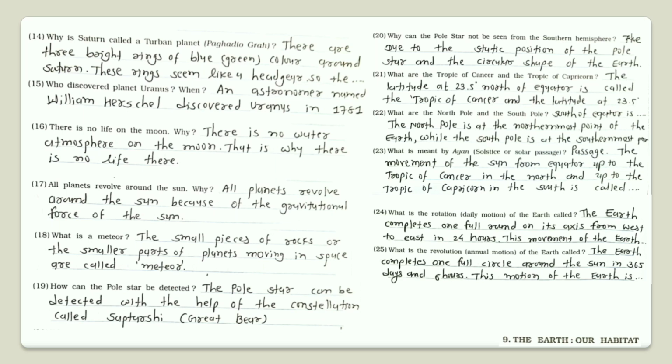18. What is a meteor? The small pieces of rocks or the smaller parts of planets moving in space are called meteors. 19 number. How can the pole star be detected? The pole star can be detected with the help of the constellation called Saptarshi, the Great Bear.